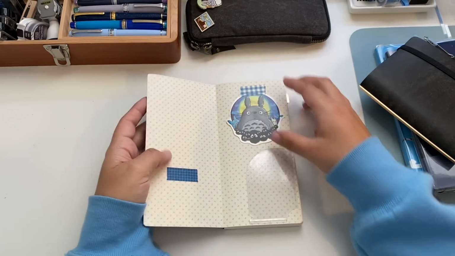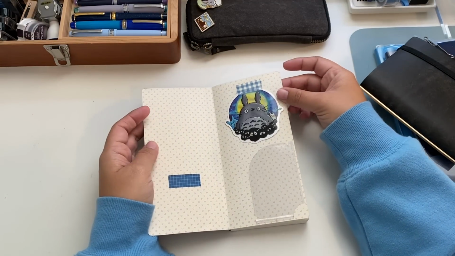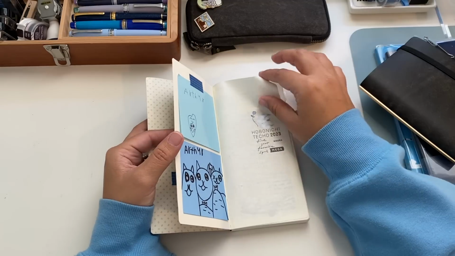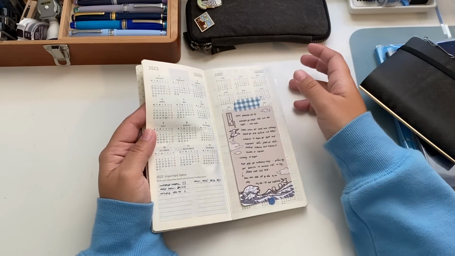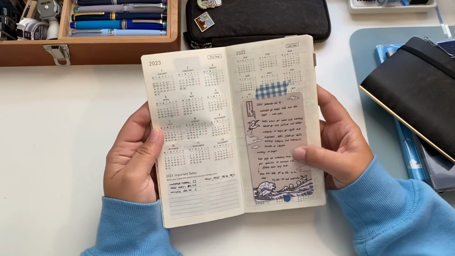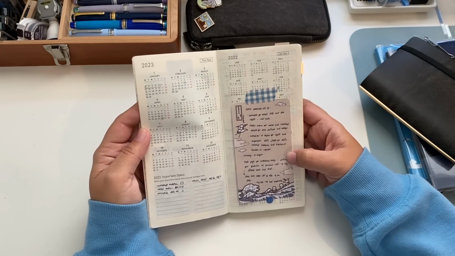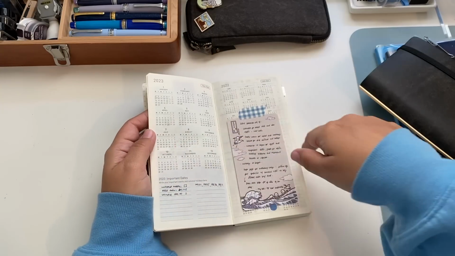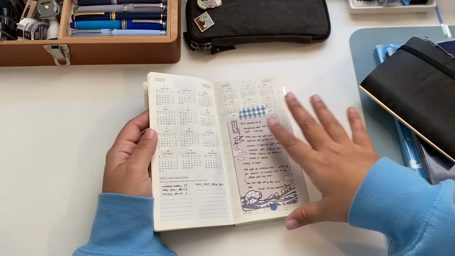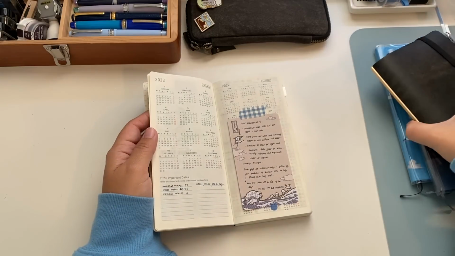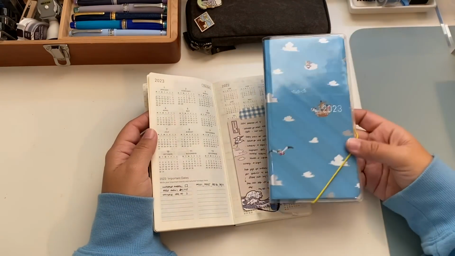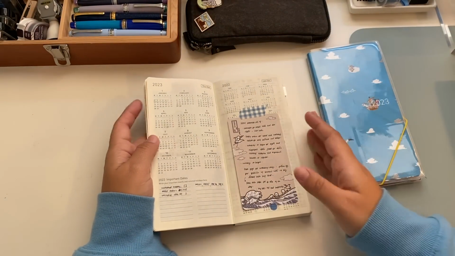I had been using the mega sneaker for a couple of years, and it was actually working pretty well. Here I had an idea of what I wanted to do for my setup for the next year. I will basically be going through the pages and saying what's going to stay and what I'm going to change, or what I have already changed in the regular Hobonichi Weeks.